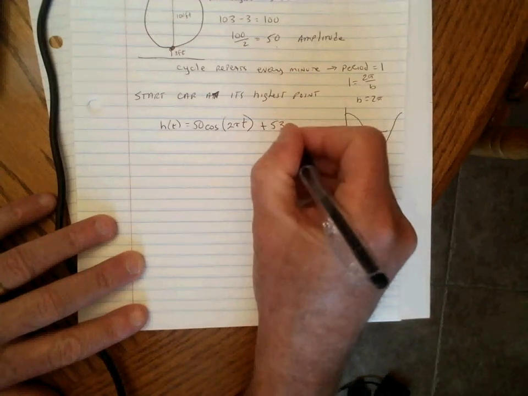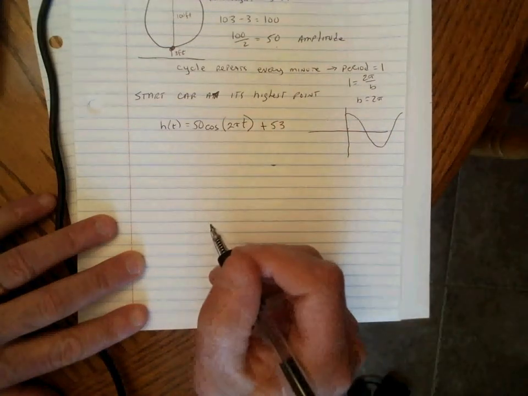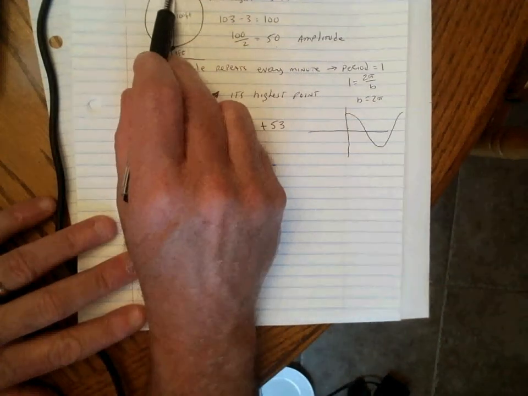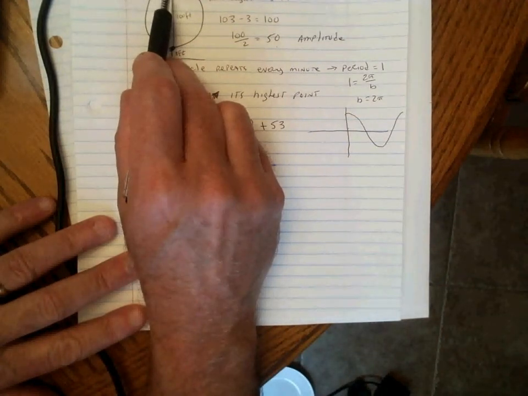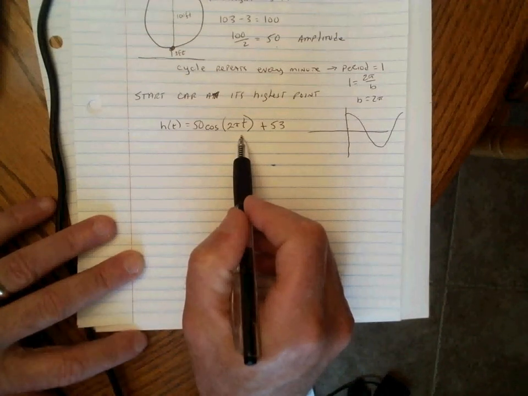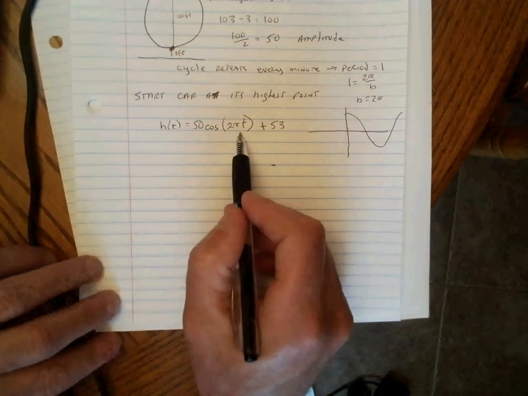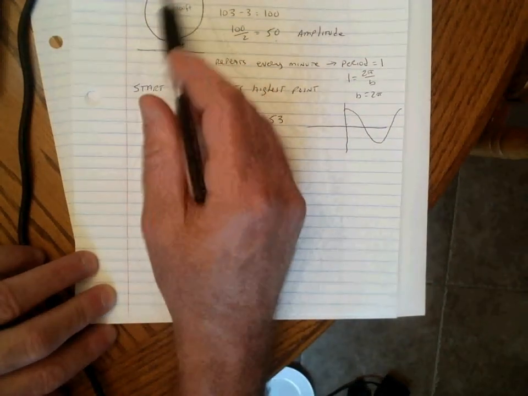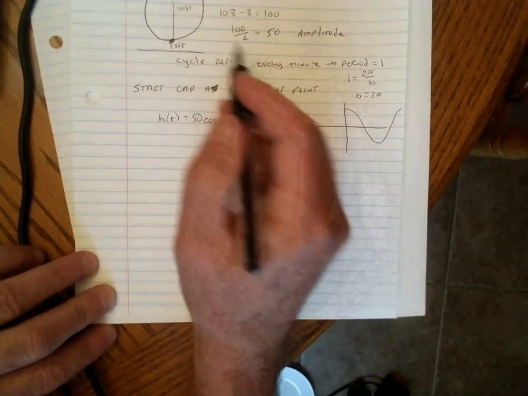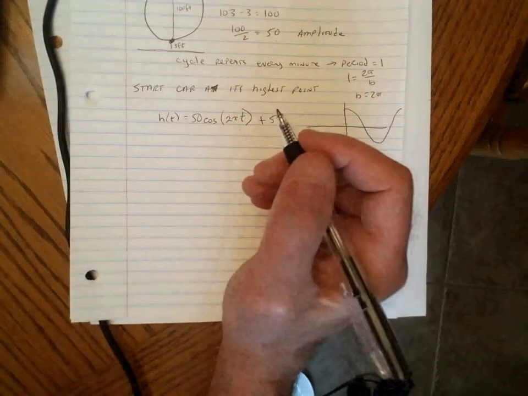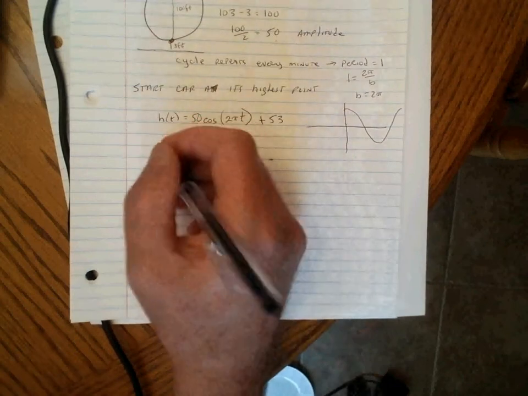So we're going to have to add 53 to that curve. And this is a model that will give the height of the car, if it starts at its highest point, t minutes into the ride. So you can plug in 5 minutes and it'll tell you how high the car is above the ground.